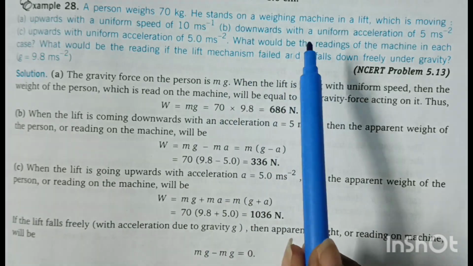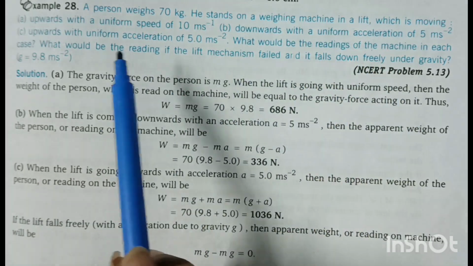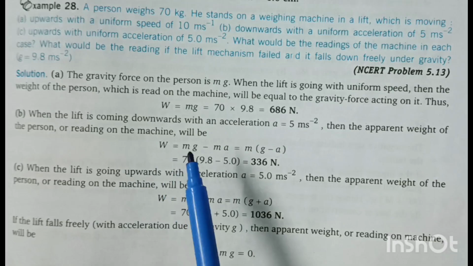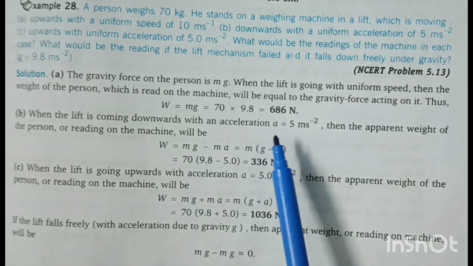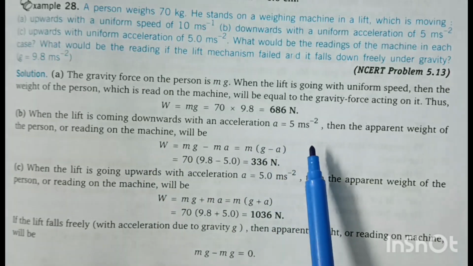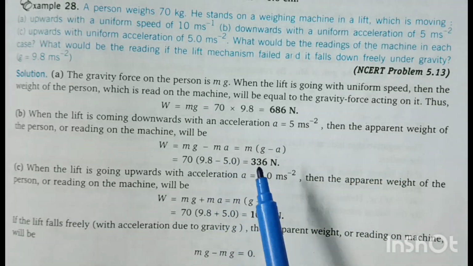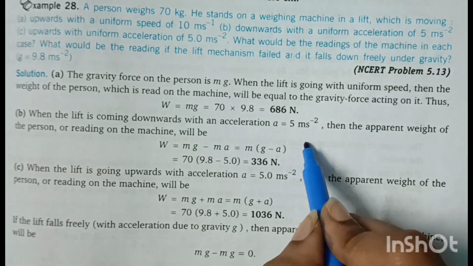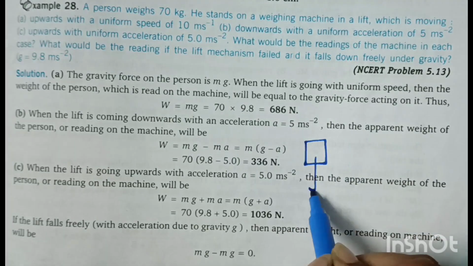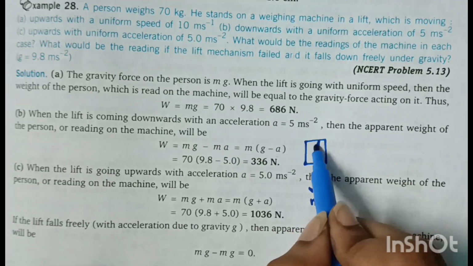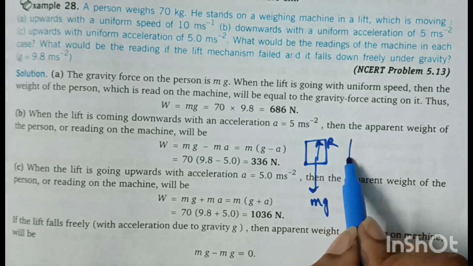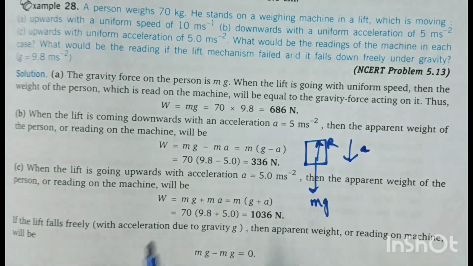Now the second question is downwards with uniform acceleration 5 meter per second square. So when it is coming down with acceleration 5 meter per second square, then we know apparent weight equals m into g minus a. Why? Because if this is the lift, mg will be downwards, reaction will be upwards, and it is coming down. So acceleration is in this downward direction.